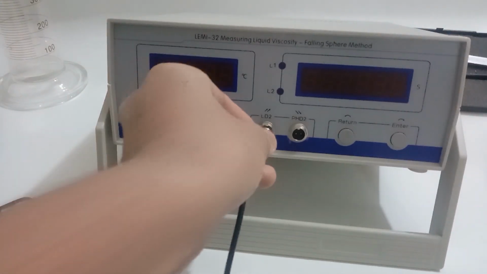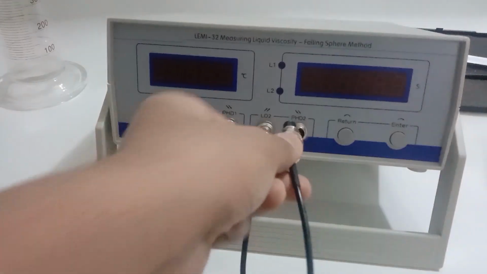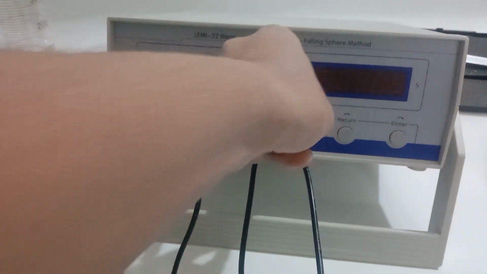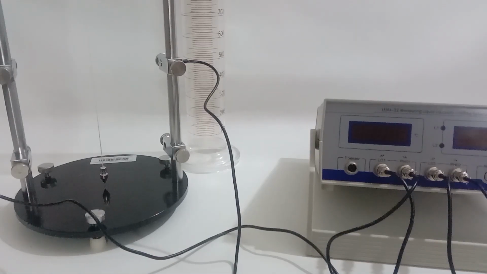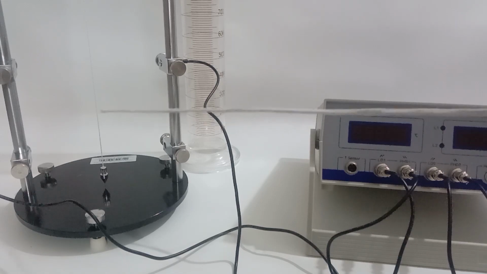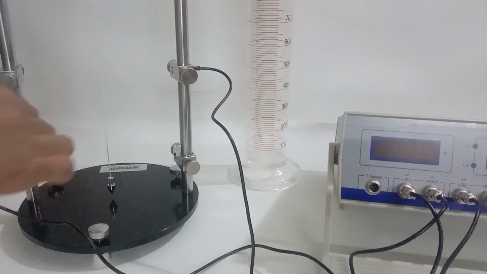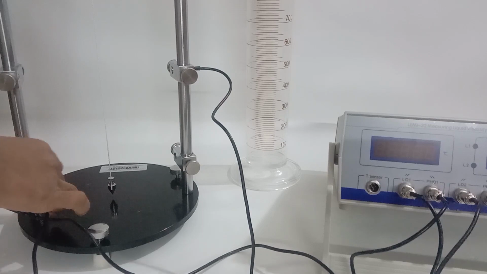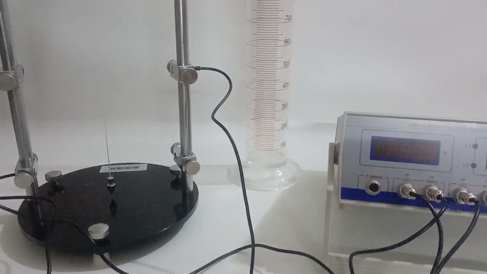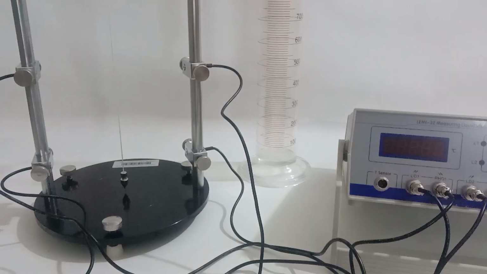Now connect the second laser diode at its appropriate place and the second photodiode at its appropriate place. After connecting the laser diode 2 and photodiode 2 with the tester unit, let's place them in the bottom photoelectric gate holders of this test stand. Place the second laser diode on the same side as the first laser diode. Similarly, place the second photodiode.